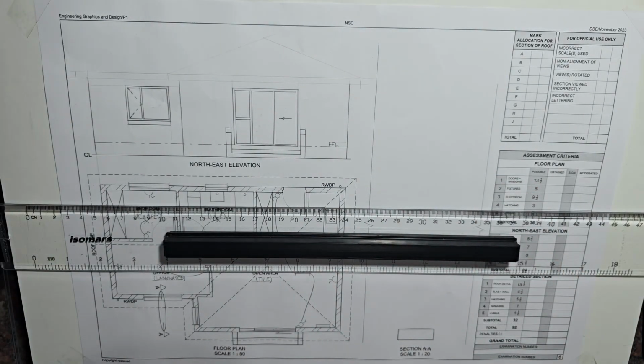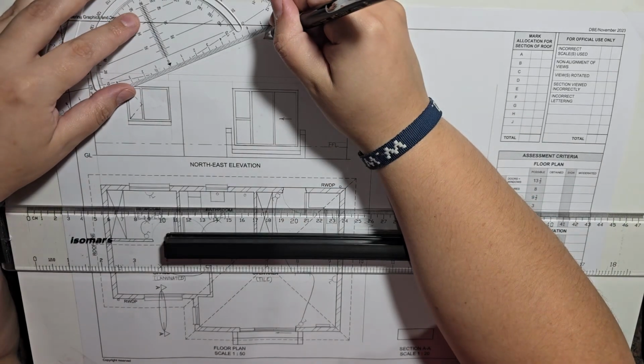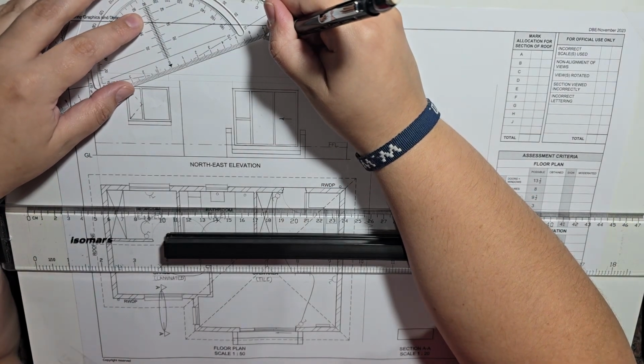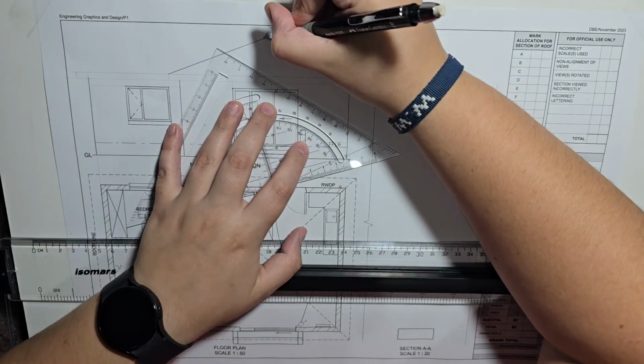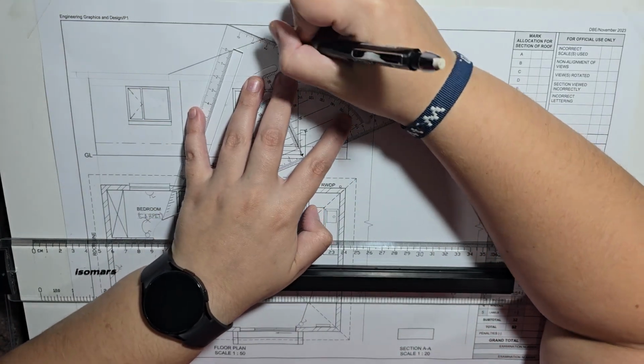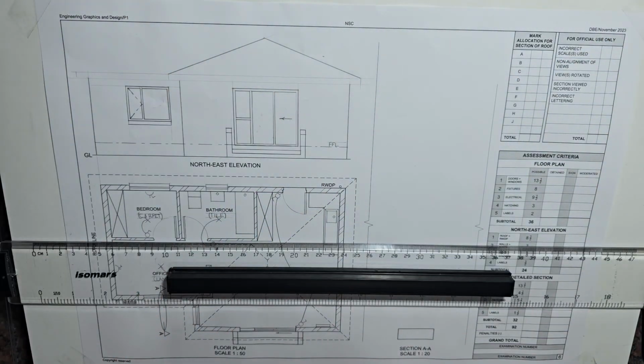And there we go. I have the height of my roof. Now I'm going to do that dark because I know it is final. Okay, I have my one part of the roof.